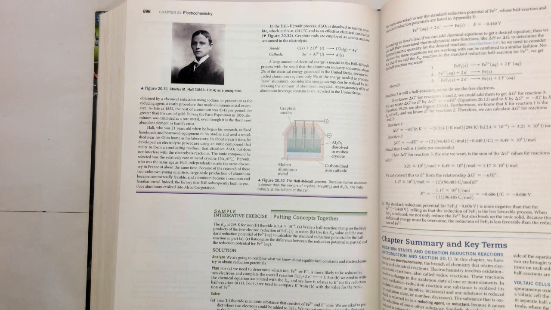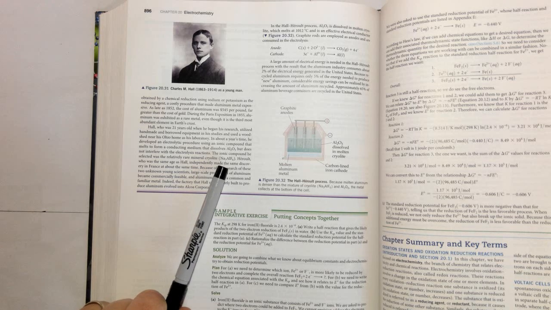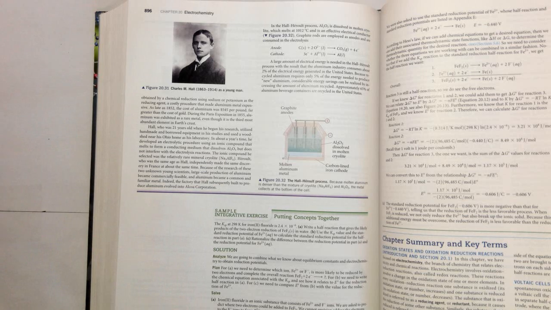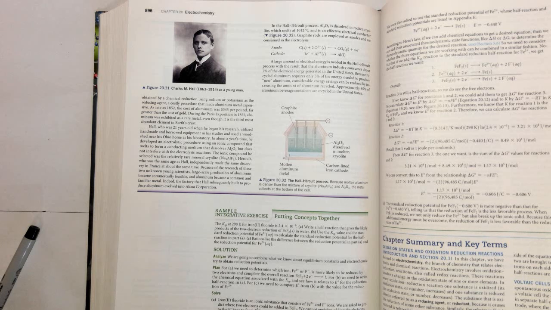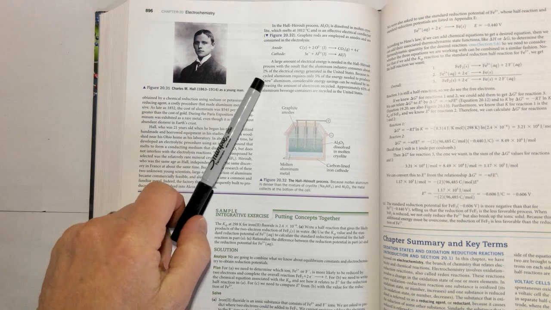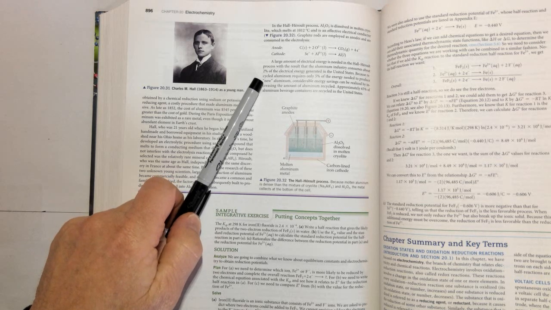Now, this mineral, cryolite, which has sodium, aluminum, and fluorine in it, was kind of rare, but it's still used on a large scale to produce aluminum today. It takes a lot of energy to heat those things up, and as a matter of fact, our book indicates that almost 2% of the electrical energy used in the United States is used to make aluminum.